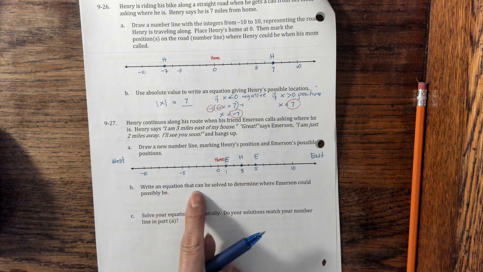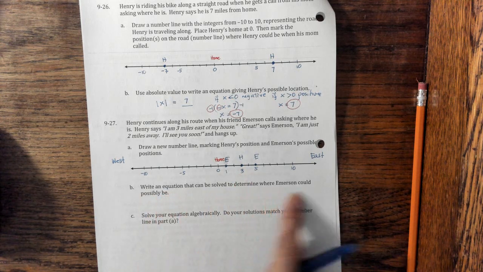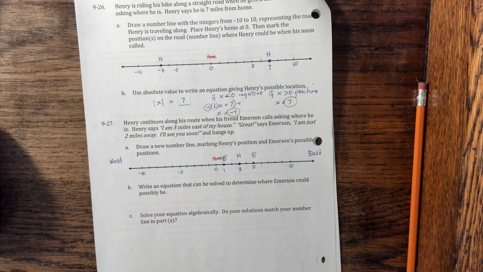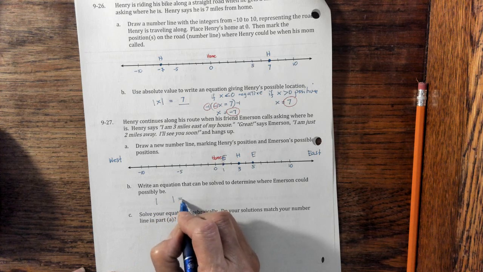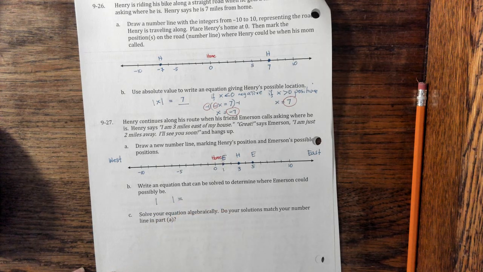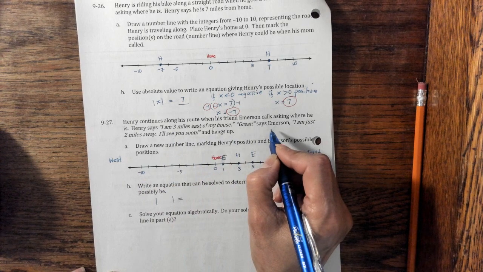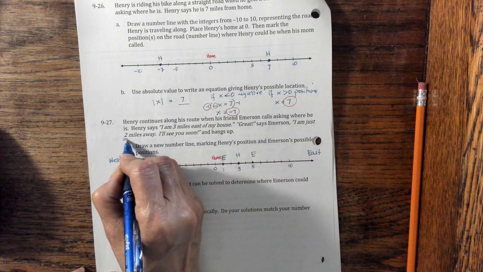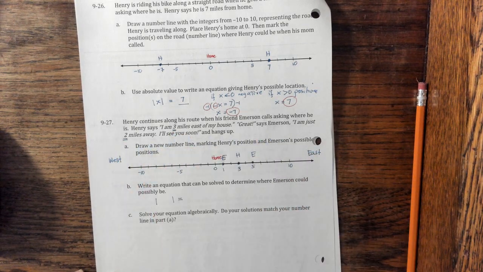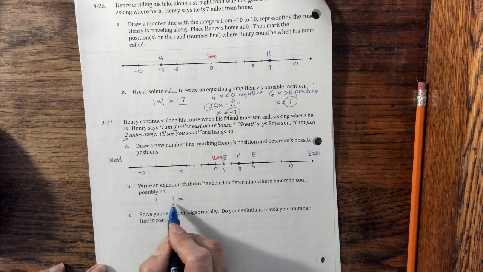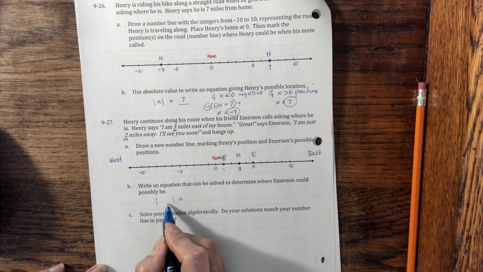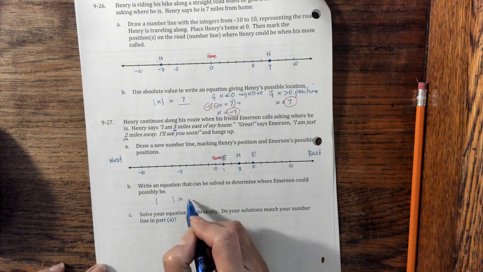Now we are to write an equation that can be solved to determine where Emerson possibly is. To write an absolute value equation, we know that the values 2 and 3 here are constant. Emerson is 2 miles away, so the absolute value is the distance of Emerson from Henry, which is 2.